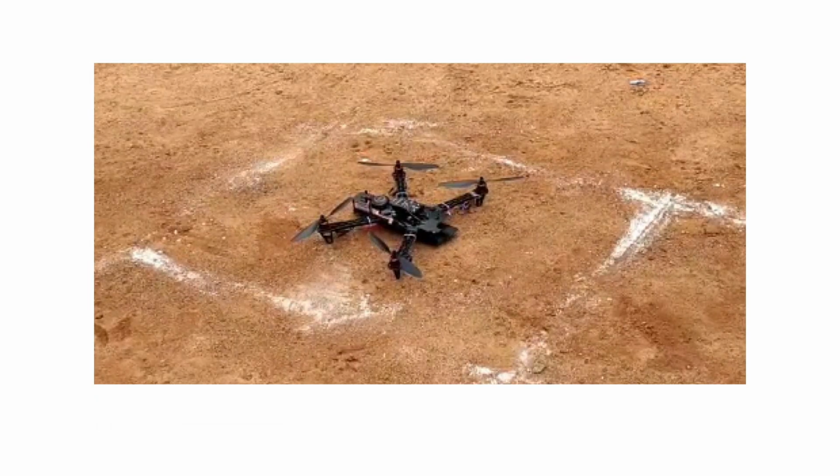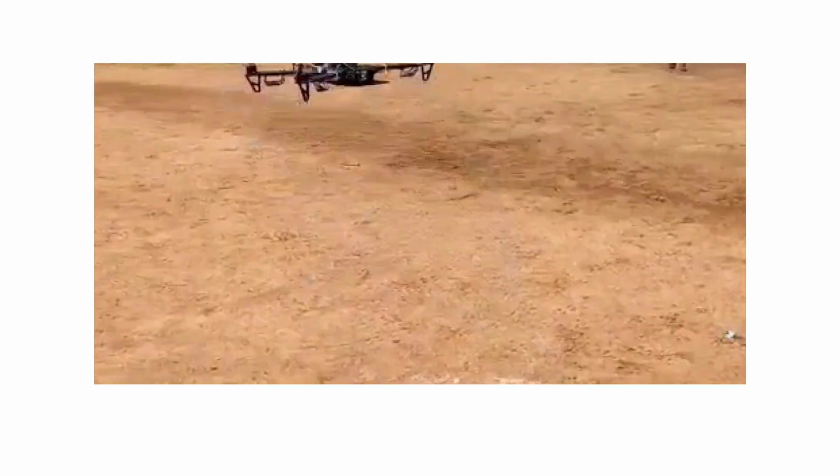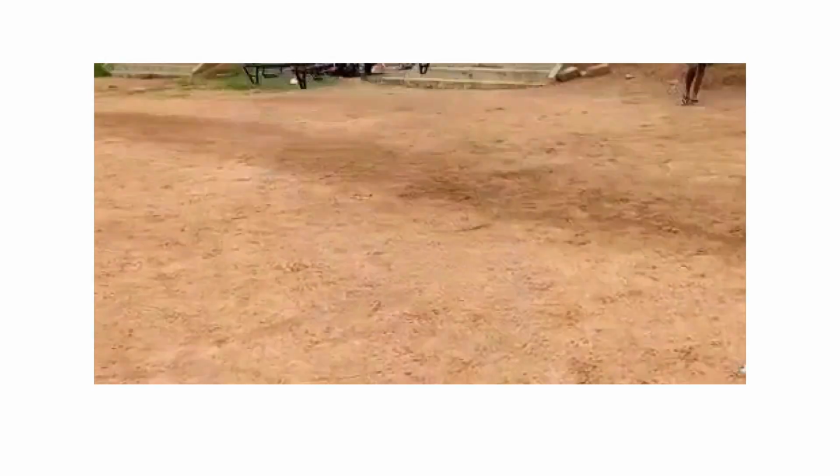Basically this is in disarm mode, this is disarm, and now it is armed. So very simple. When the propellers were not moving, it was in a disarm state, and when the propeller starts moving, when the motor gets the power, that is the armed state.